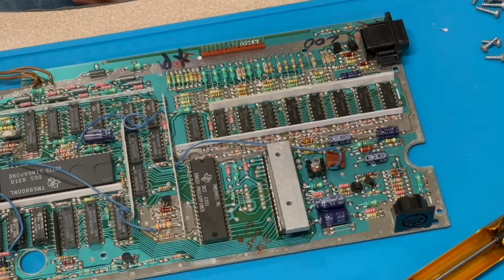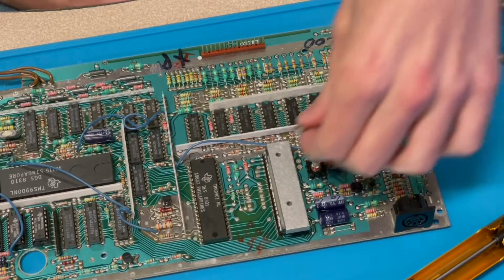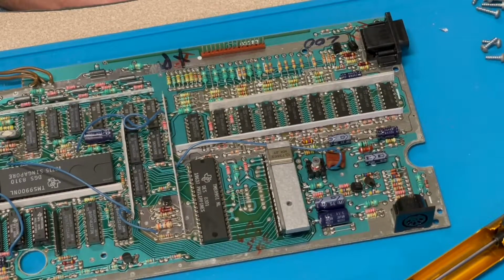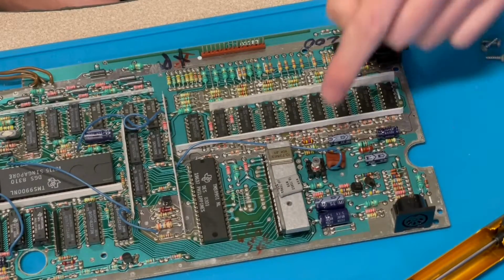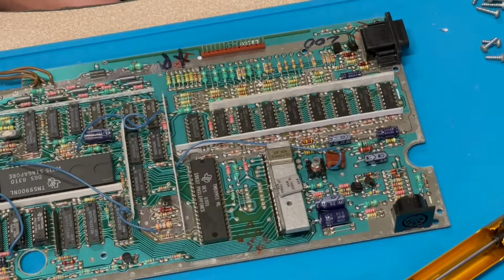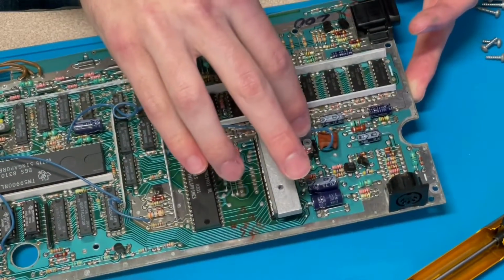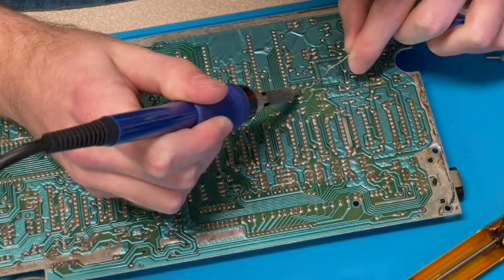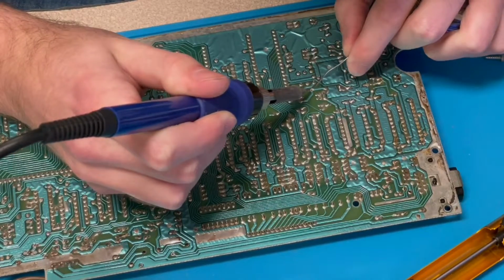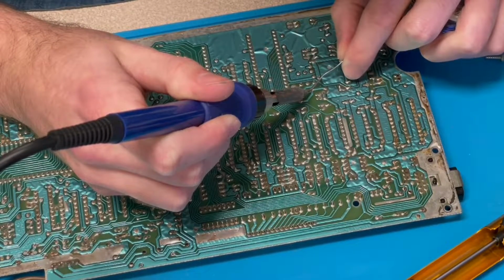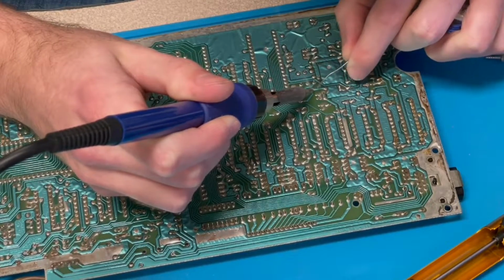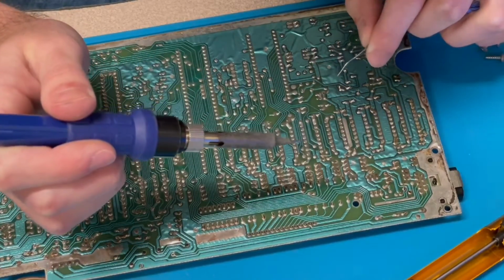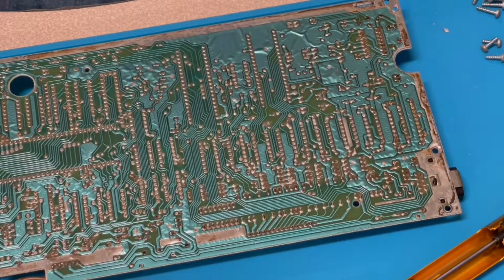Okay, so somehow I forgot to hit record during my desoldering process, but I did desolder both of the crystals. This is the one that was from this computer, and this is the one from my working computer. So I'm going to put this one back into there, and we'll see if we have working color afterward. Pop it in just like that, and we'll go ahead and solder it in on the other side. There we go. That crystal is now soldered in there.